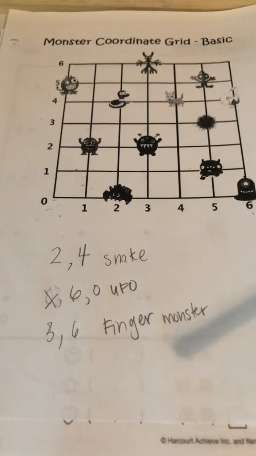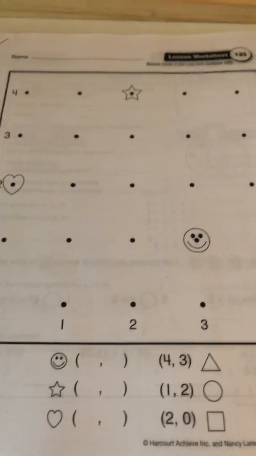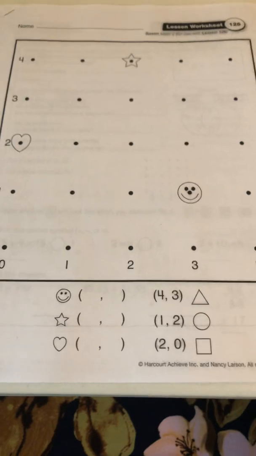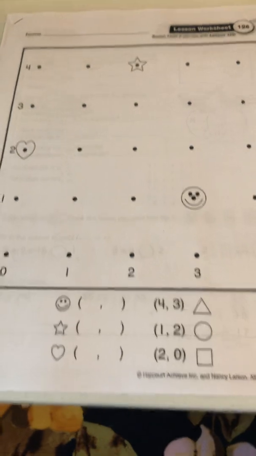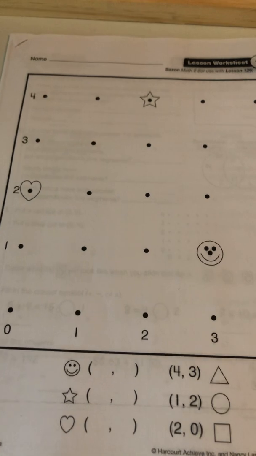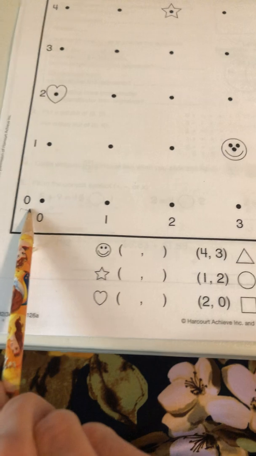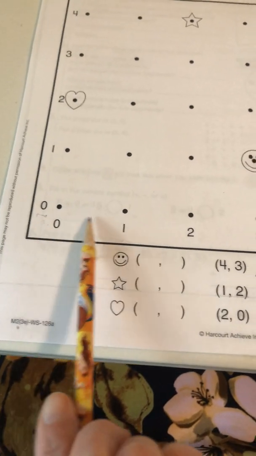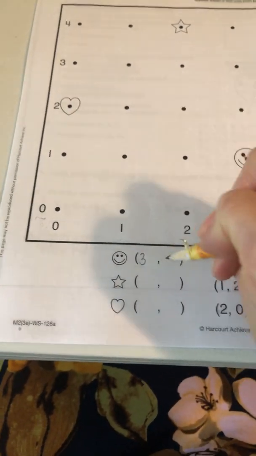Now let's take a look at the sheet that you have in your packet for lesson worksheet 126. It looks like this, and this is called Happyville. In Happyville, all of our different happy things live. The first one they want us to find is this smiley face. With this smiley face, we're going to start at our 0 point. We're going to move over 3 and up 1. So Mr. Smiley lives at 3, 1.